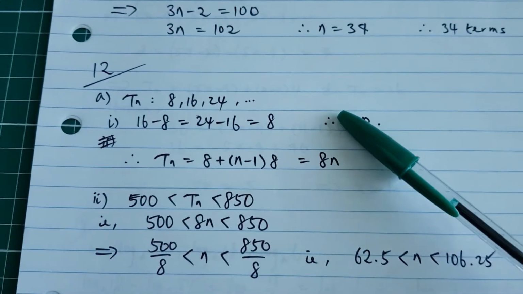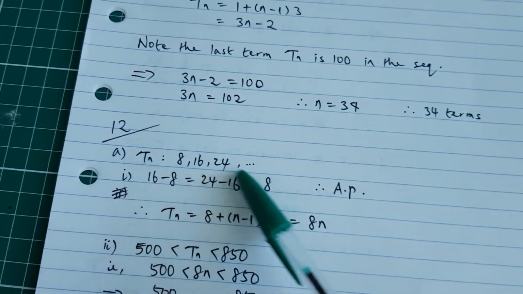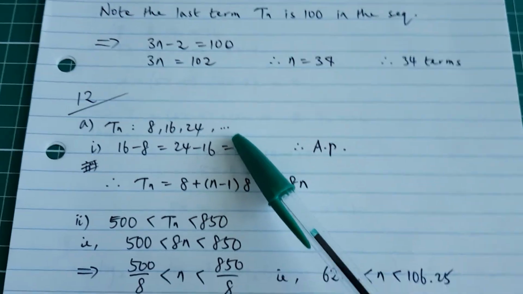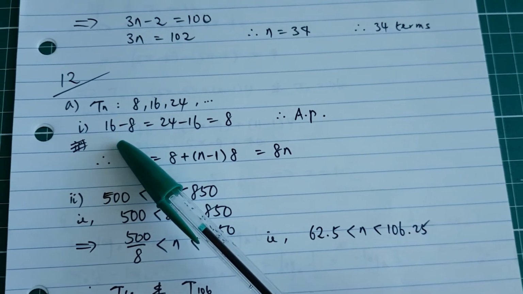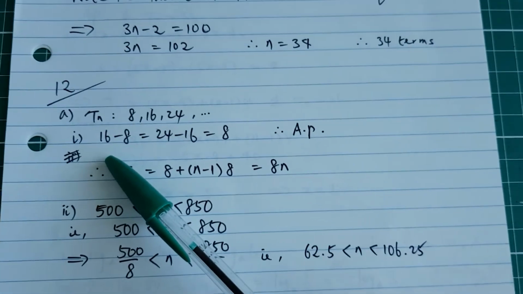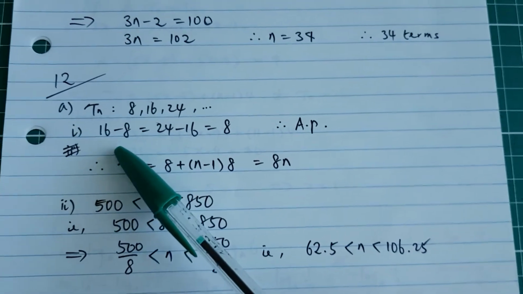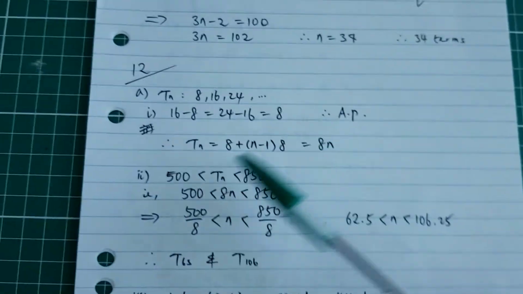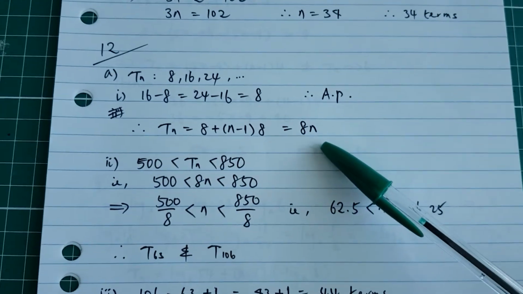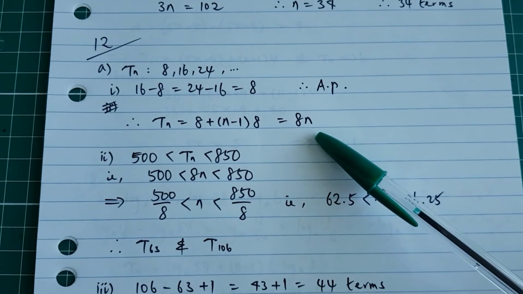All right, question 12, moving on. You were told that this is the sequence, and first of all, like I said, you need to confirm whether this is indeed an AP by looking at the common difference. So indeed, they're the same, hence this is an AP, hence we can write that down as the nth term formula.